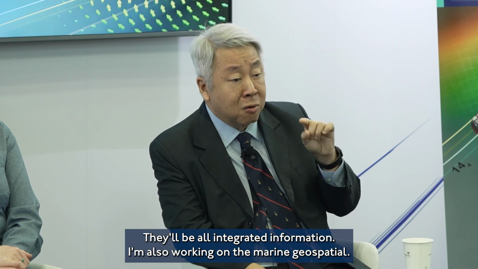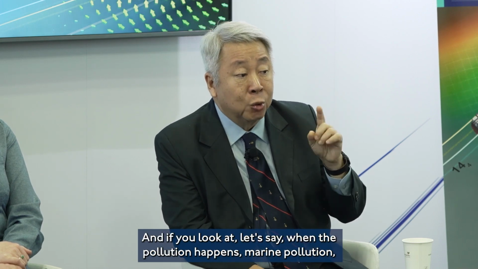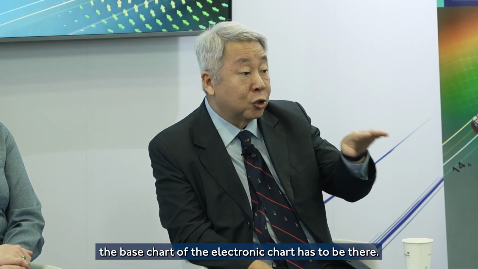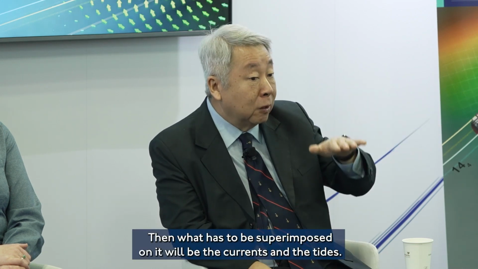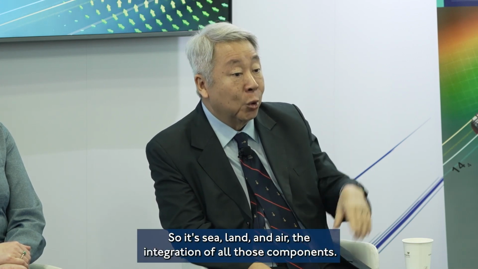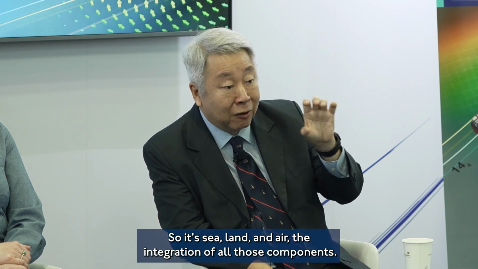I'm also working on the marine geospatial. And if you look at, let's say, when a pollution happens, marine pollution, the base chart of the electronic chart has to be there. Then what has to be superimposed on it will be the currents and the tides. Not only that, we are looking at the wind as well. So it's sea, land, and air, the integration of all those components.